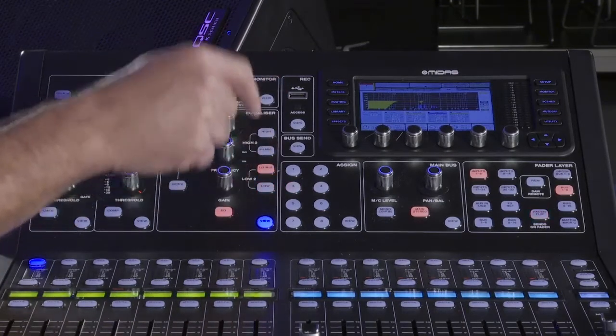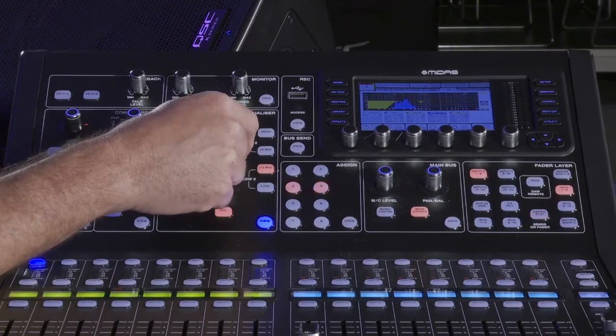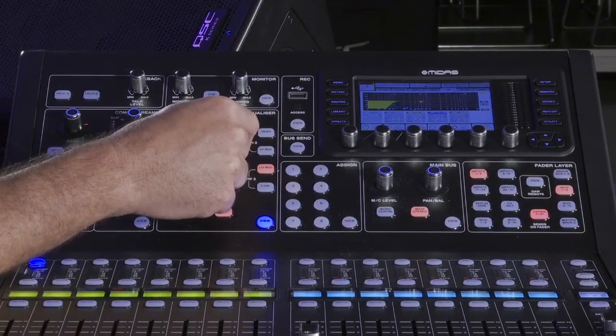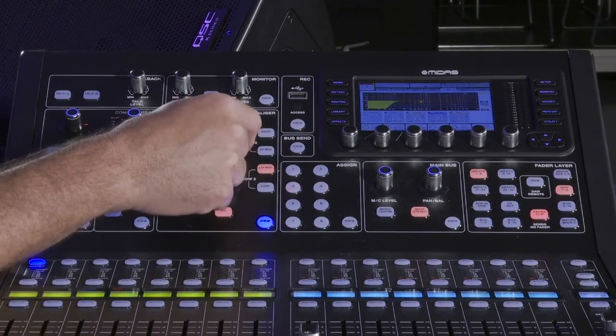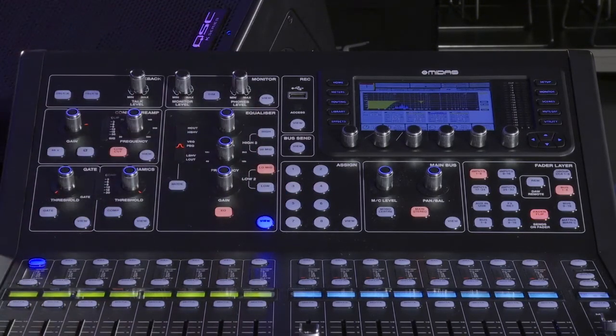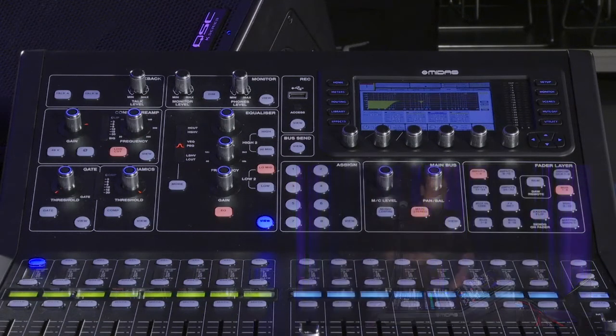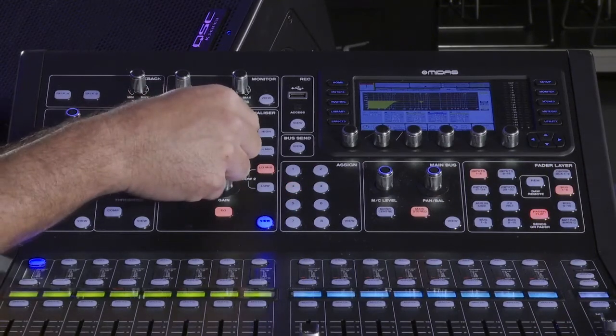So I'm going to select my next mid-band. And I'm going to induce once more. And I see I'm right near there.